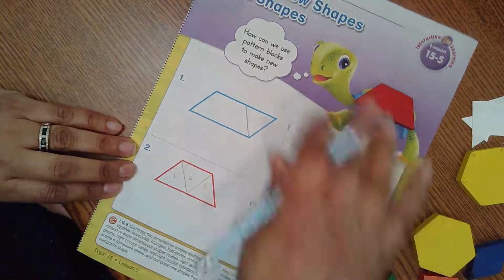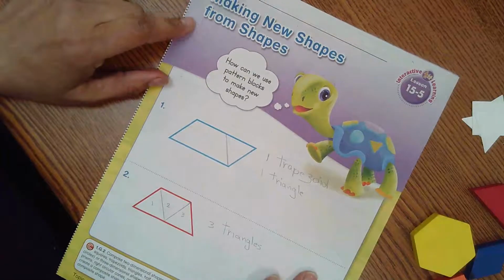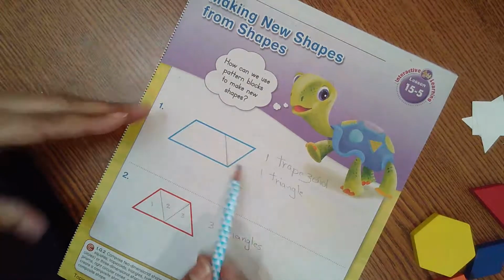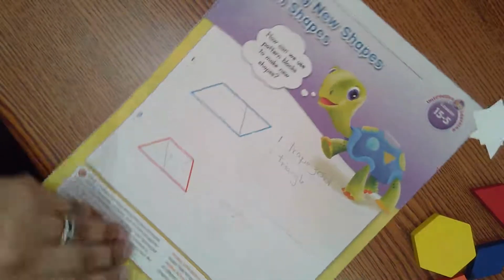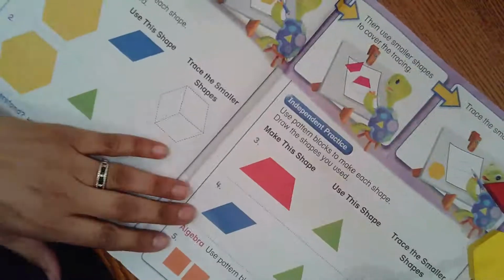See, it's fun. All we do is just use our plane shapes and use different plane shapes to make the shape that we have drawn already for us. Okay, let's turn the page and see what we have inside.